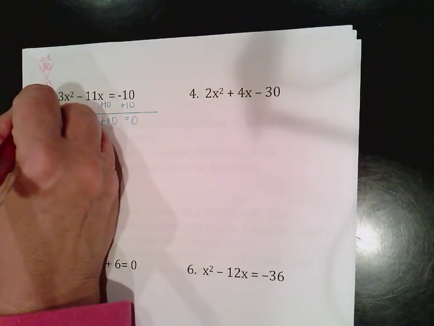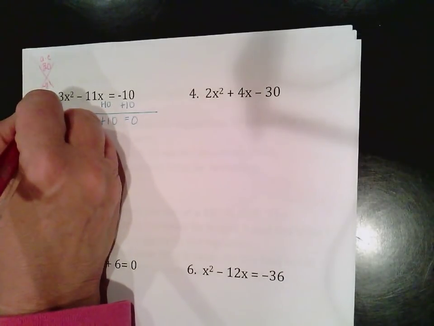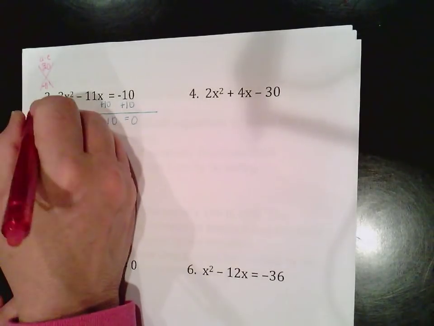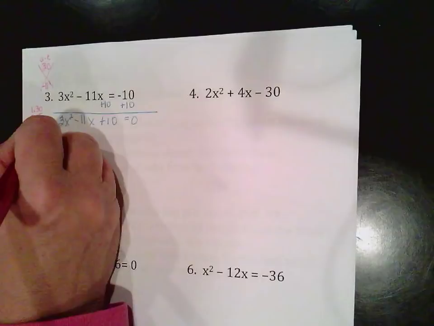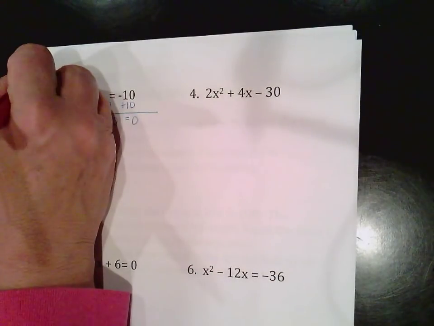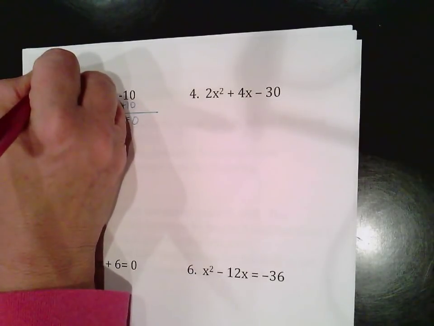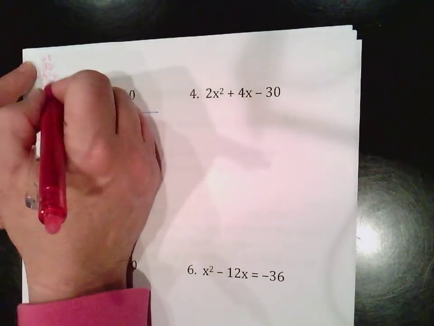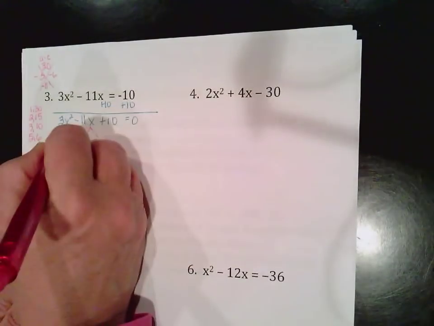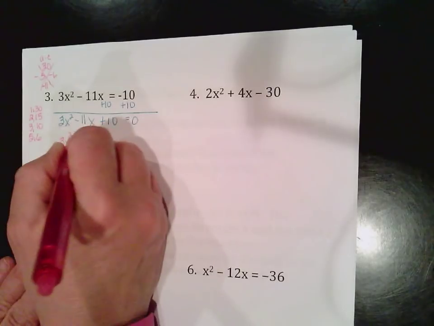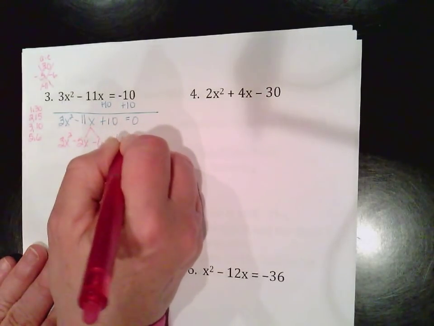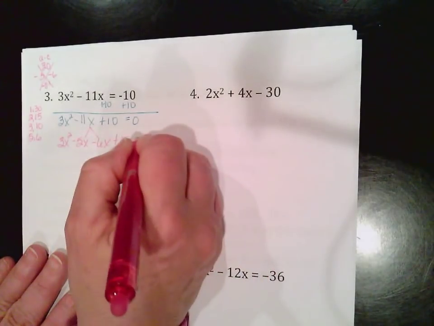I've got 1 and 30, 2 goes into 30 15 times, 3 goes into 30 10 times, 4 does not go into 30, 5 goes 6 times, and now we're at 6, and those are all my options. If I have a negative 5 and a negative 6, those will add to be negative 11 and multiply to be positive 30. So that's what I'm going to split this middle into. So I have 3x squared minus 5x minus 6x plus 10, and that's equal to 0.